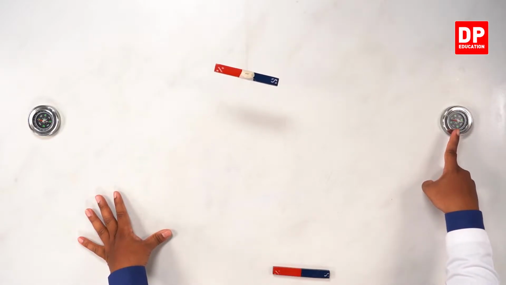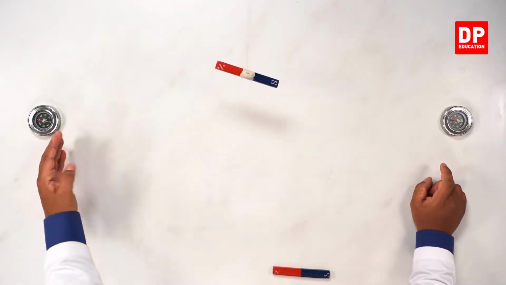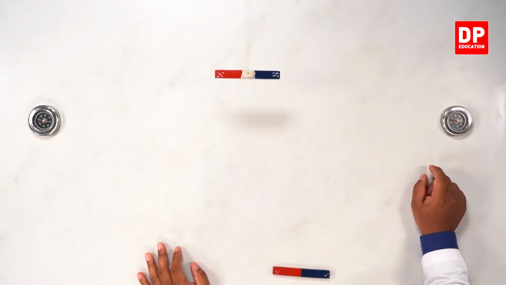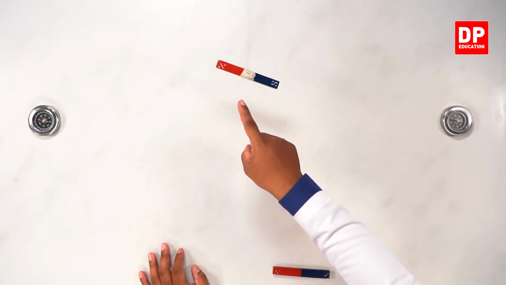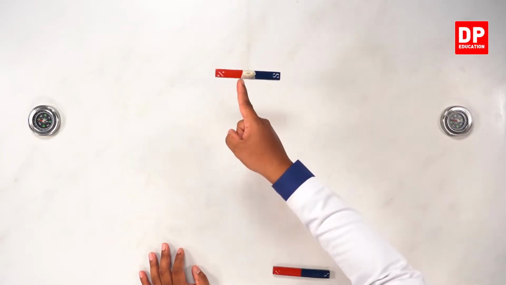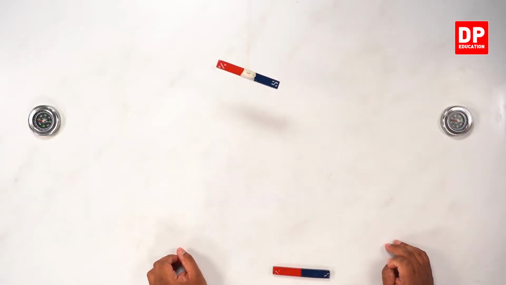So this compass needle is showing that direction as the north, and this compass needle is also showing that direction as the north. And you can also observe here that the north pole is directed towards the same direction as the compasses.